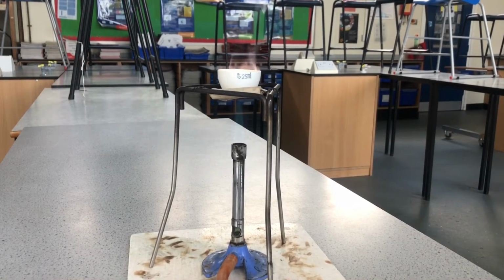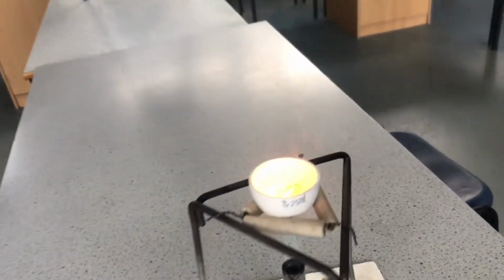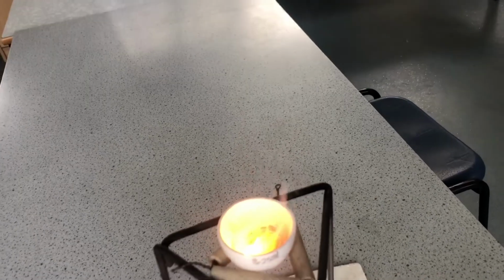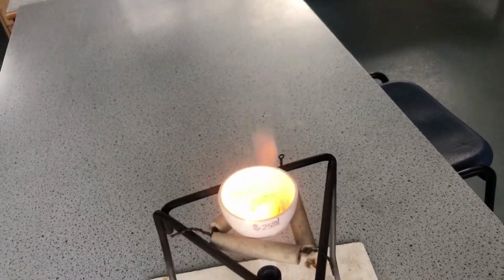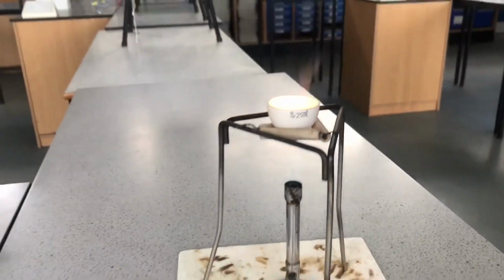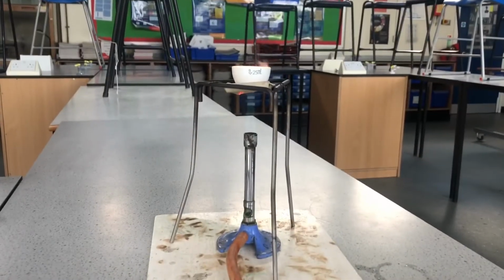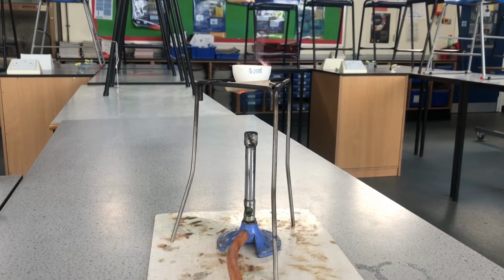So we can just maybe see that glowing slightly. I'm going to lift this up a little bit, and we might just be able to see what's going on there now. So that magnesium is oxidizing. Now that it's reacted, it's turned to magnesium oxide. We'll turn the flame off, let it cool, and then we shall weigh it again and get on with our calculations.